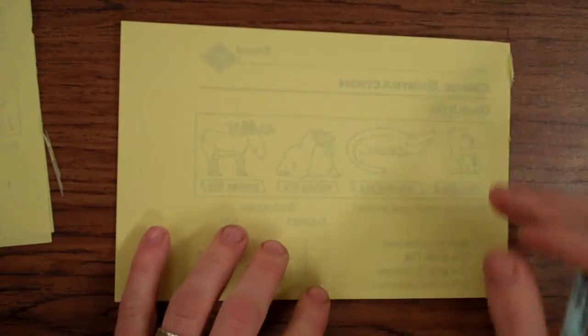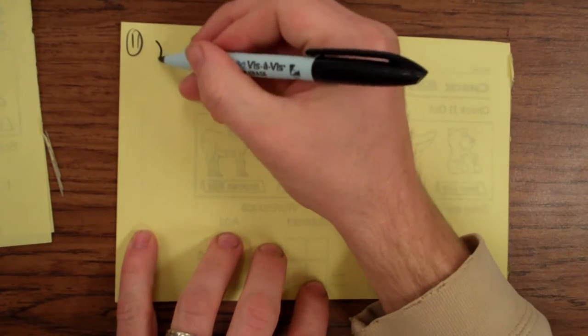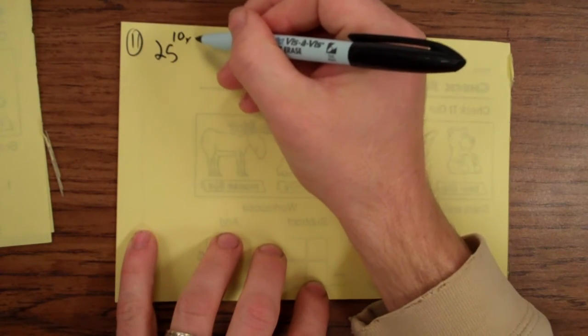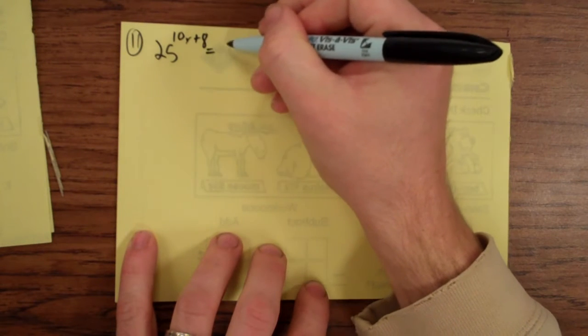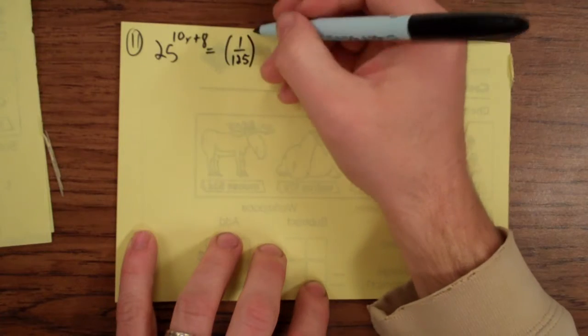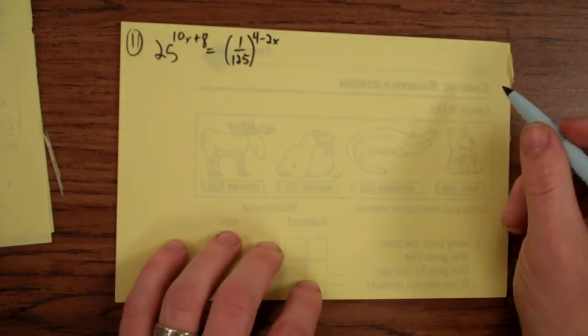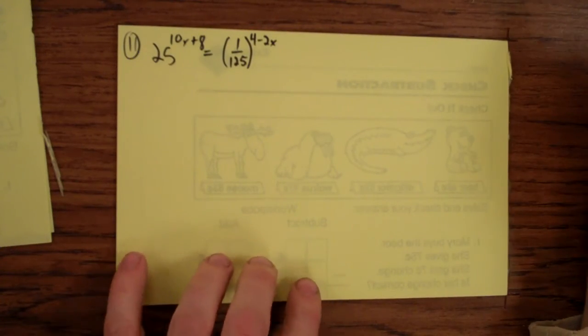Let's try one more. It's pretty challenging. Number 11. It's 25 to the 10x plus 8 equals 1 over 125 to the 4 minus 2x. Now this seems a little crazy, right?